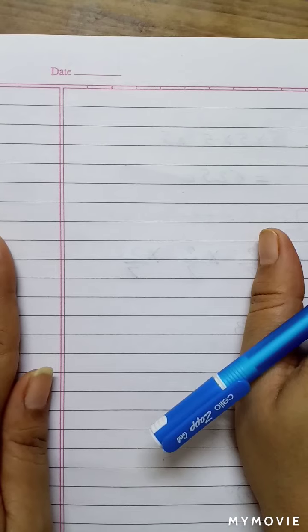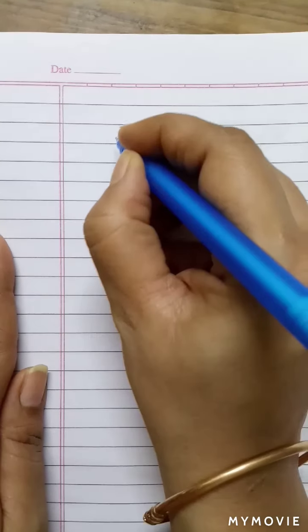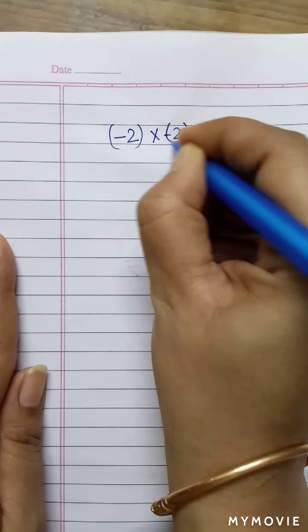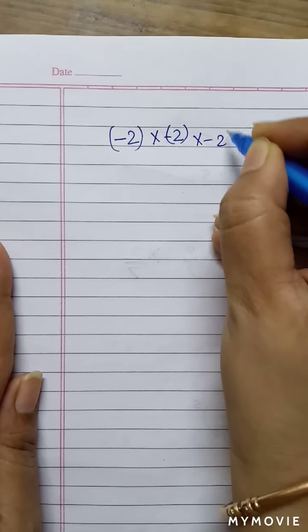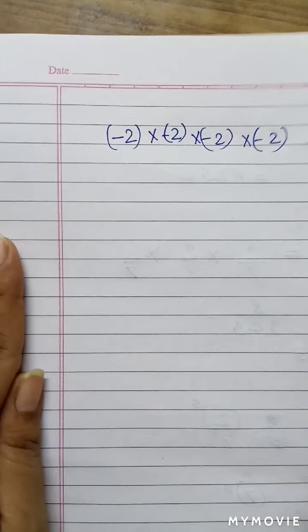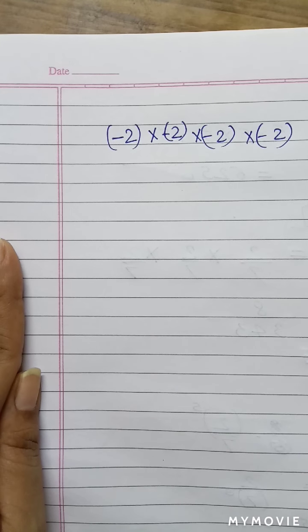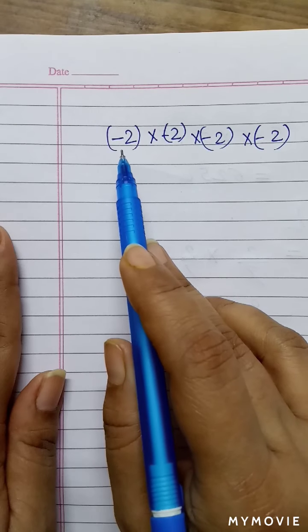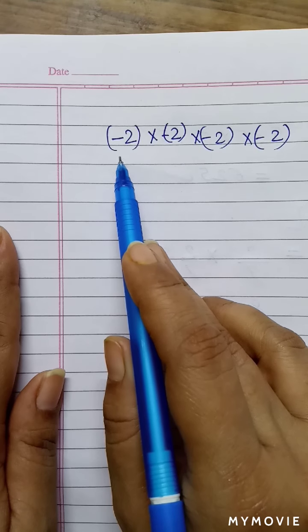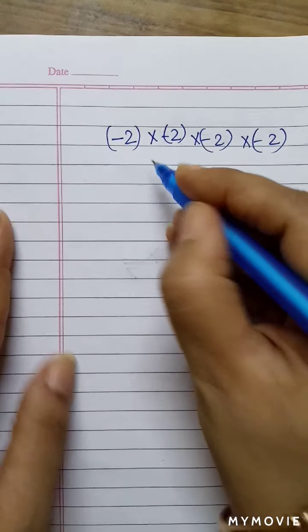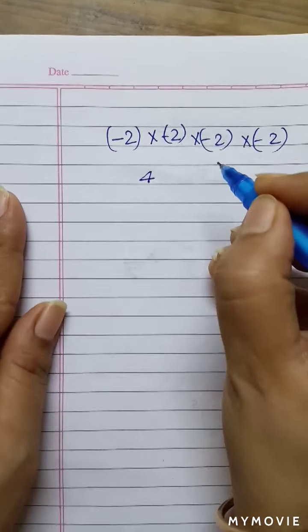Let's move on. Now what if we multiply some negative numbers? Let's say minus 2 into minus 2 into minus 2 into minus 2. What would happen in this case? No need to worry. We know that when we multiply integers, a negative integer multiplied to a negative integer results in a positive integer.